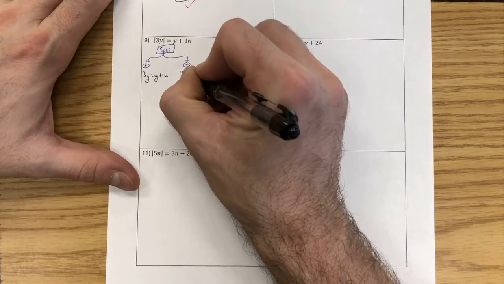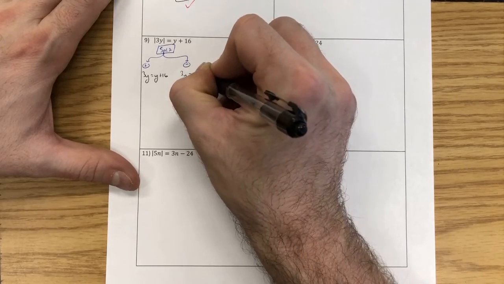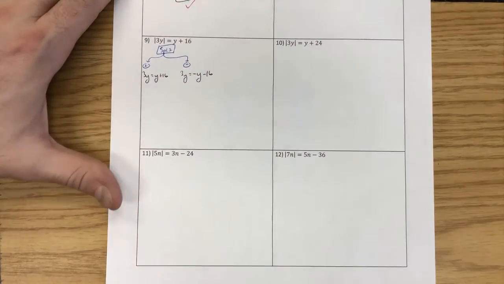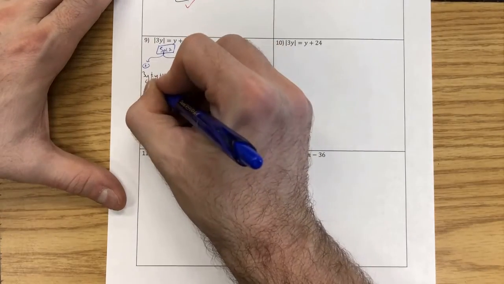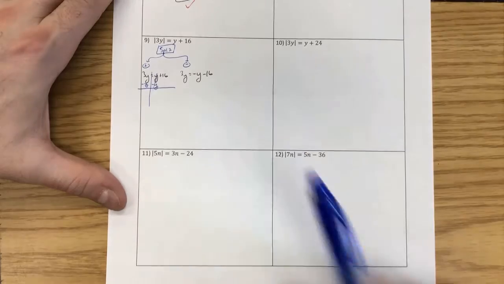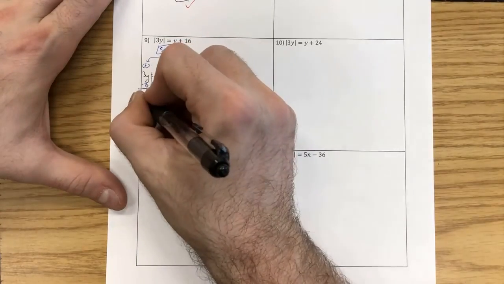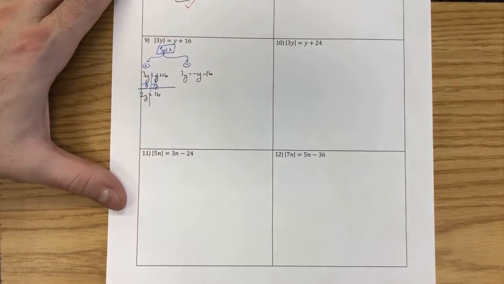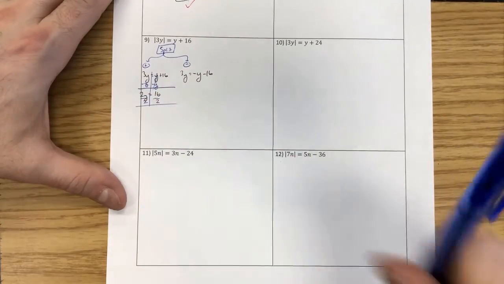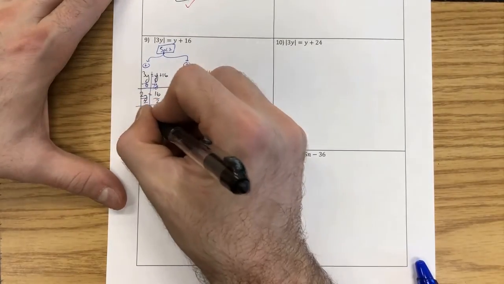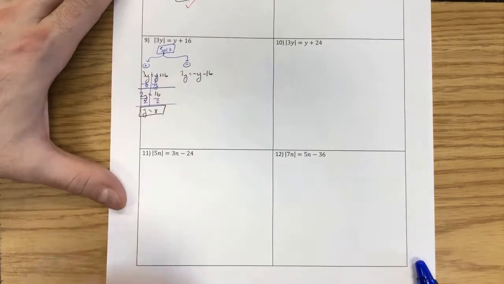So 3y equals negative y minus 16. As I work this, I'm going to subtract my y, which gives me 2y is 16. If I divide by 2, I get y equals 8.